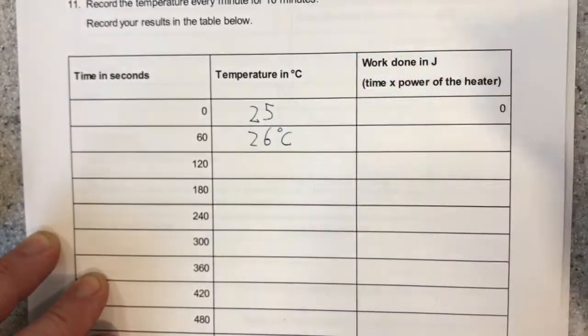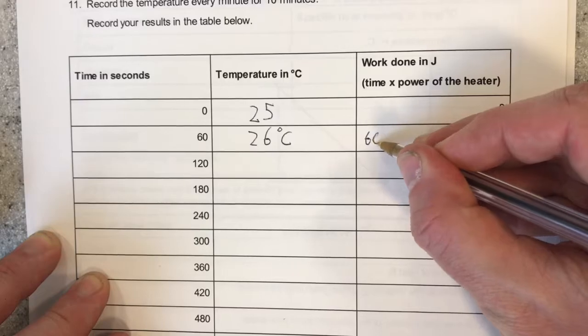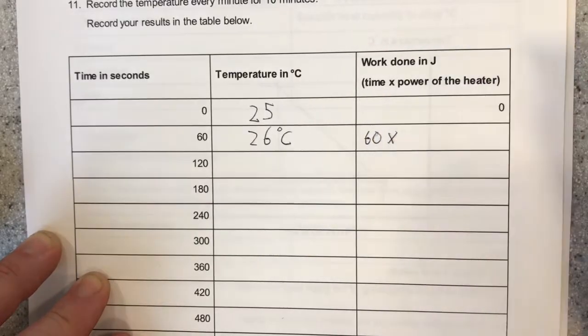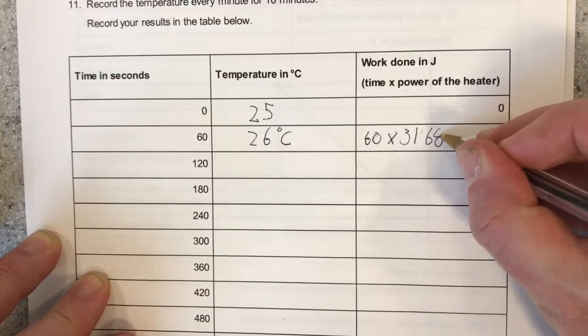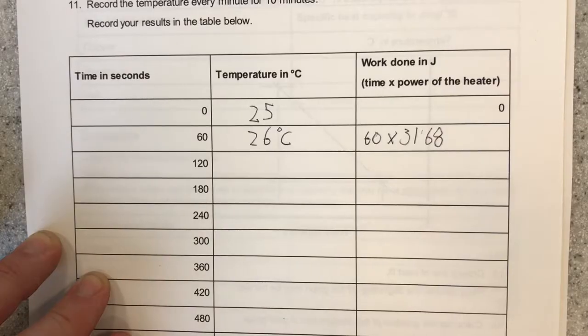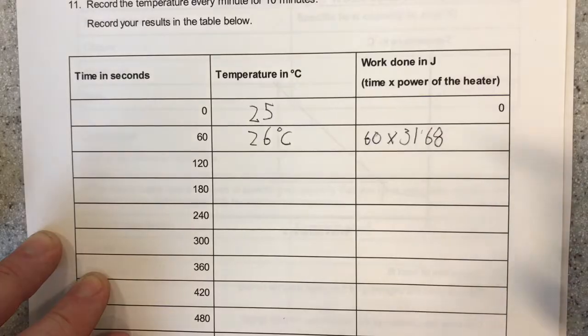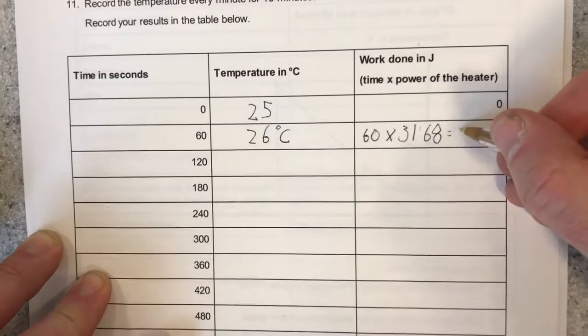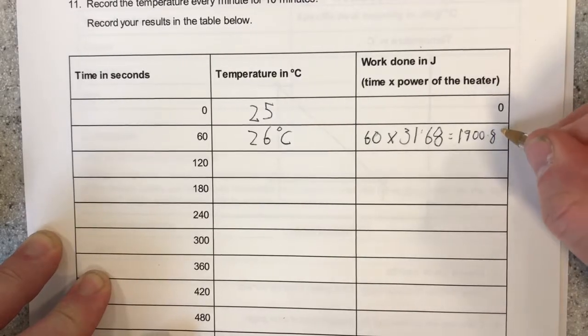And we could calculate how much energy had gone into the block by multiplying the time, 60 seconds, by the power, 31.68 watts. So remember, watts means joules per second. So 31.68 joules were transferred every second, which is why we do 31.68 multiplied by the 60 seconds that the power pack was switched on for. That gives 1,900.8 joules.